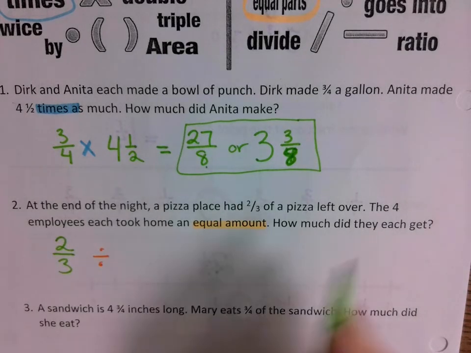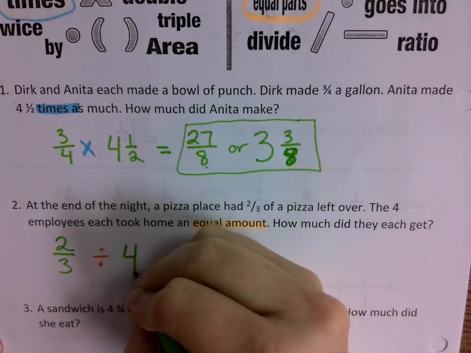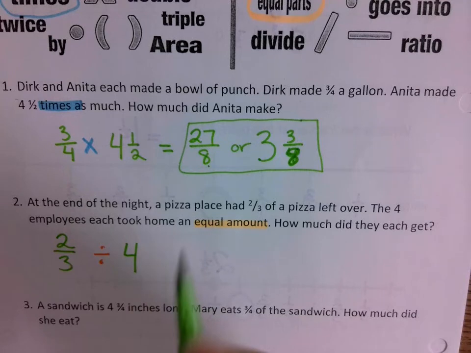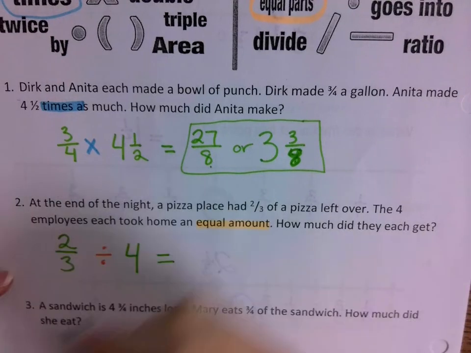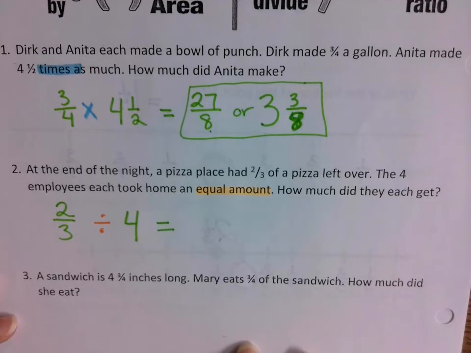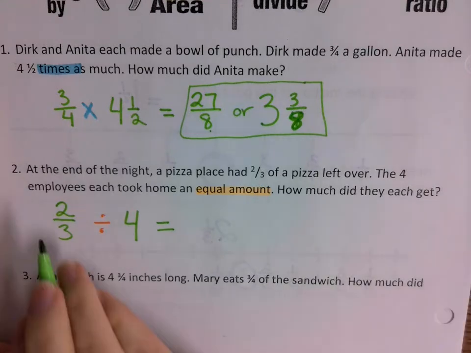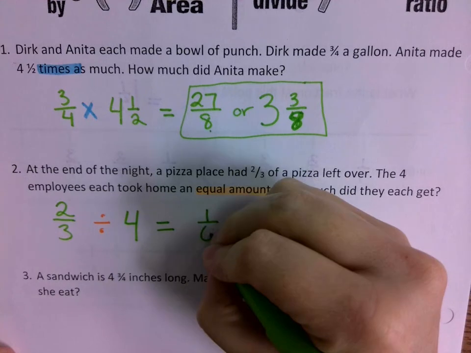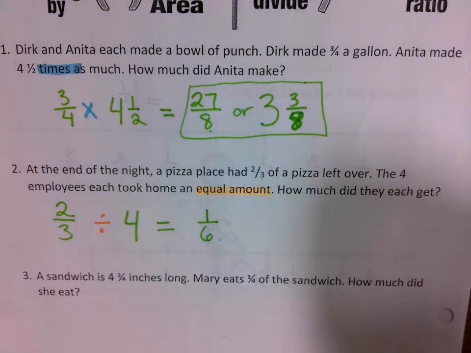Okay, so right now in your calculator, go ahead and do 2/3 divided by 4. Daniel, what did you get? 1/6, right? It's going to come out to 2/12, which would then simplify to 1/6. So they're each going to get 1/6 of the original pizza.